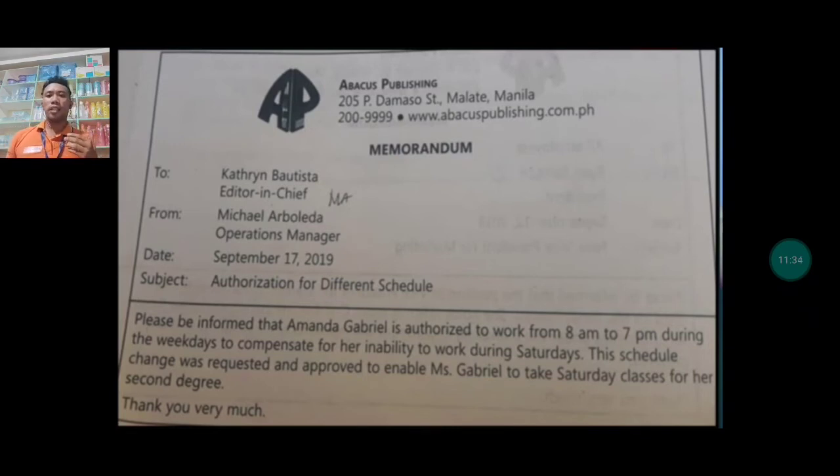which is siya kay di daw siya ka-work from 8 to 7 and during weekdays na compensate her inability to work during Saturday. So nag-request jud siya nga maaprubahan na ma-change ang iyahang kuan adlaw, which is Saturday classes to second degree, no. So siguro naay exam siya ana nga mga adlaw, so iyang gikuan ang iyang kuan adlaw.